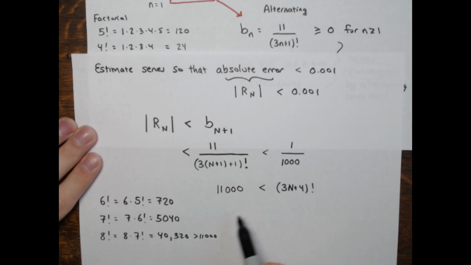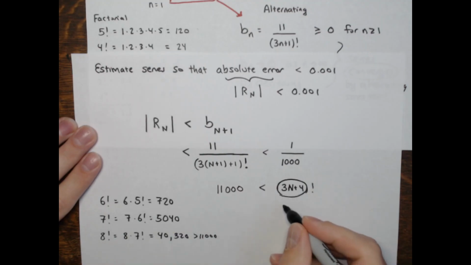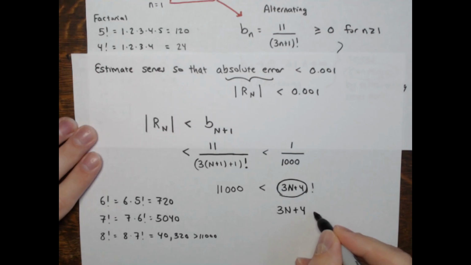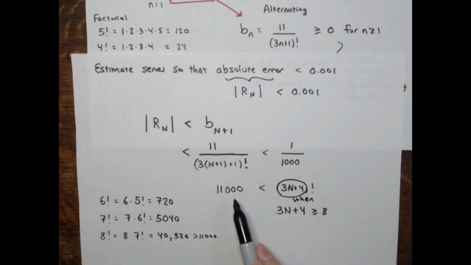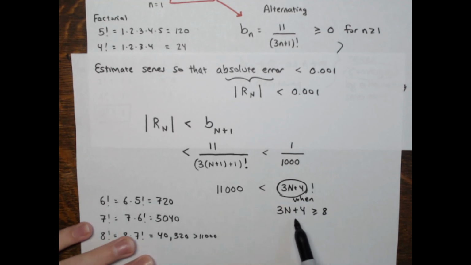So when this number is 8, that's when we satisfy the inequality. So when 3 capital N plus 4 is greater than or equal to 8, that's when this is satisfied, right? Because obviously if 8 factorial is greater than 11,000, so is 9 factorial, 10 factorial, and so on.